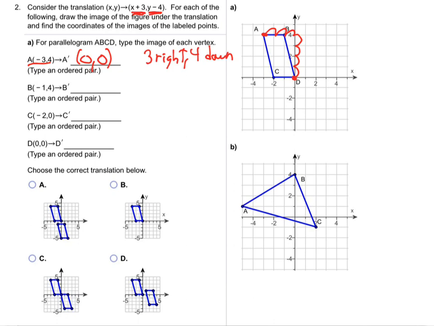So let's move point B now. So point B, right here. We're supposed to go 3 right. So 1, 2, 3 right, 1, 2, 3, 4 down. That's the point 2, 0, isn't it? Remember, you always do over first, then up.